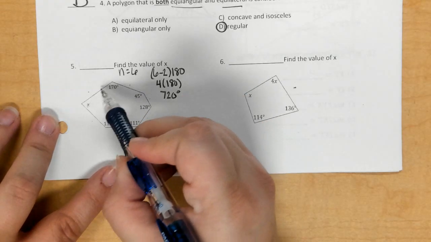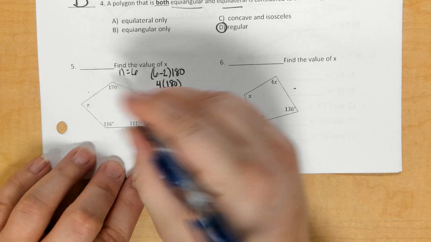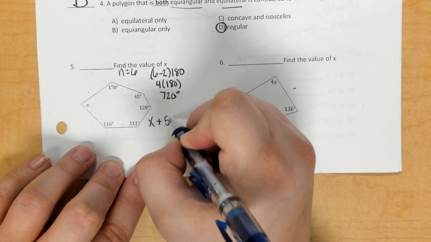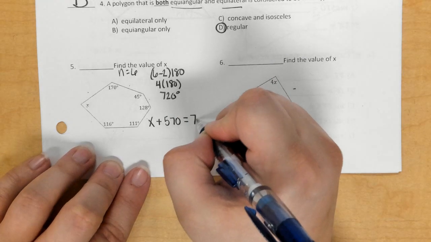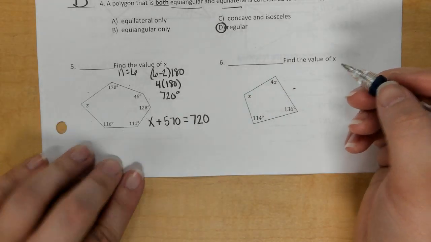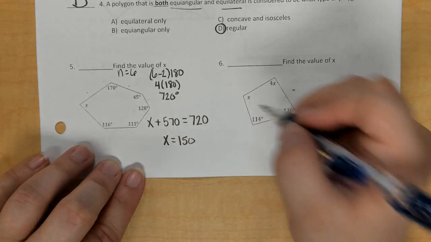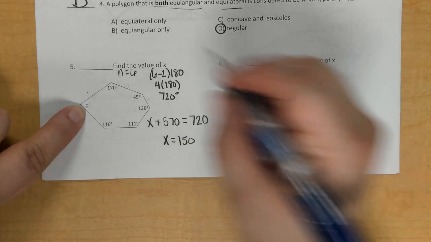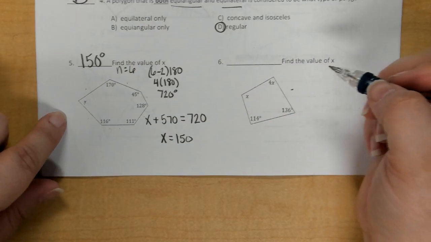Then I need to take x plus all of my angles, so x plus, if I add all my angles, we get 570 degrees. And we know that the whole thing is 720. So to find x, we just subtract the 570, and we get 150. So this angle right here is 150 degrees. Obviously, this is not drawn to scale.